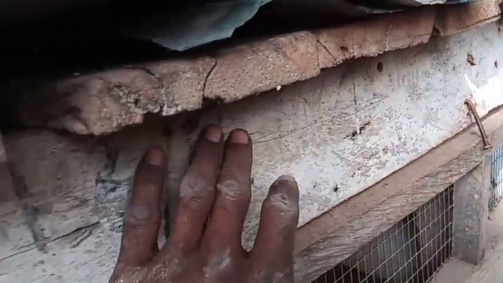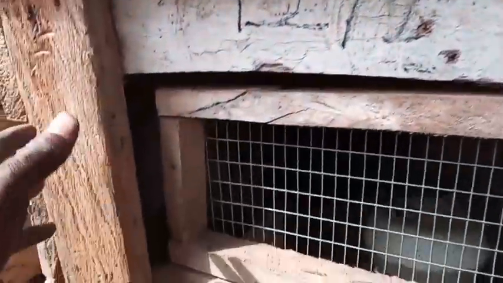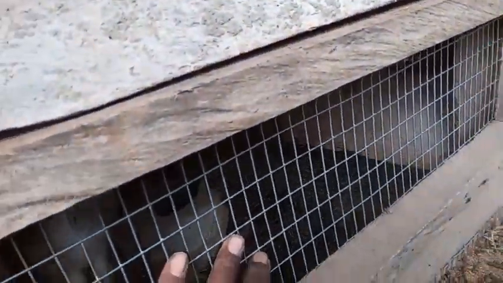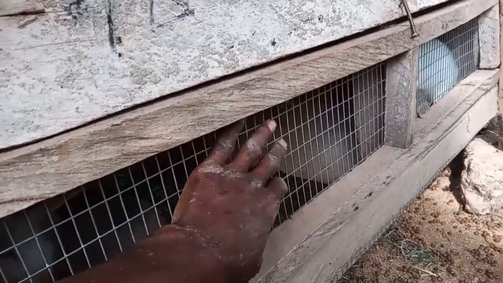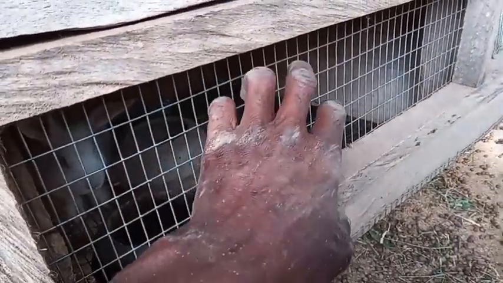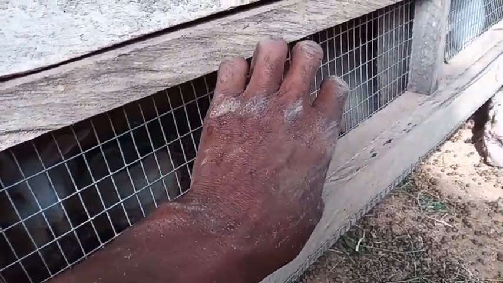Everything is wood, but the opening, the door, we use the wire to make sure there is ventilation. And then the floor too, we use wire.